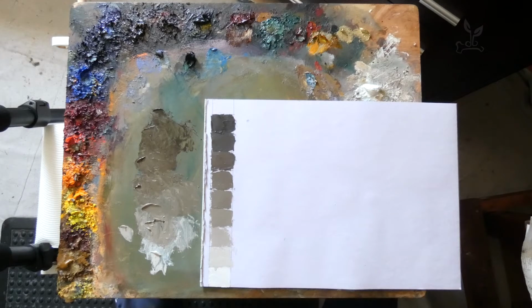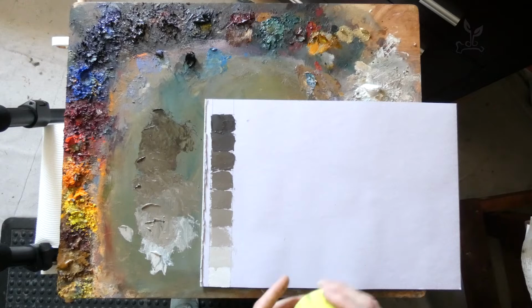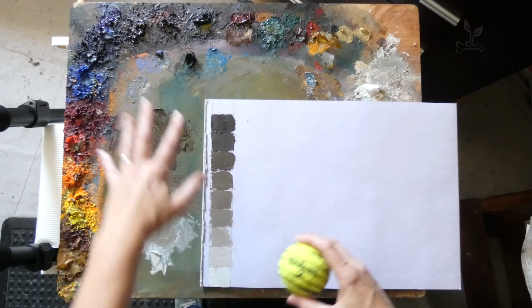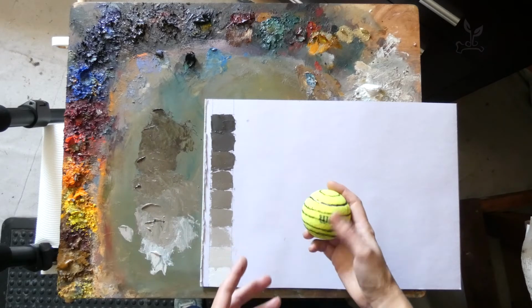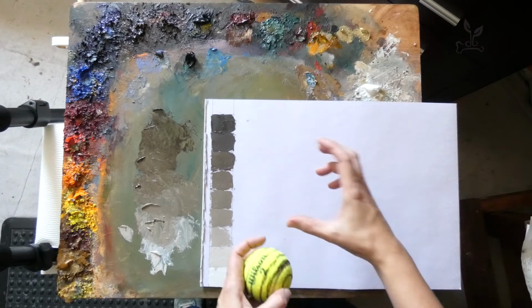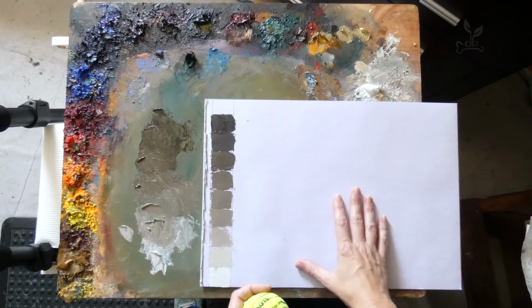Okay, so the thing that I'm going to teach you now is how to use these tones, just one single tone, to create a three-dimensional ball on a two-dimensional surface.